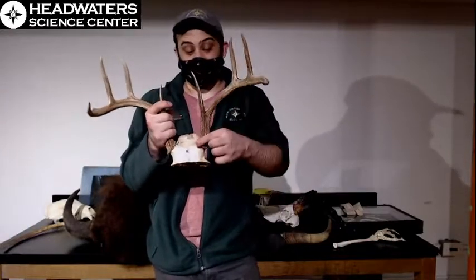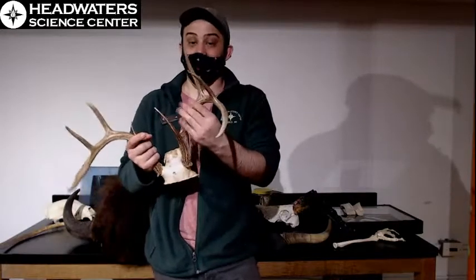Like I said, this is bone that's under here. If you take a deer's antler when it still has the velvet on it, if you were to snap that antler off and cut it open, you'd find that it's a lot softer under there. It's made up of what we would call spongy bone, which is the bone that is inside of our long bones.